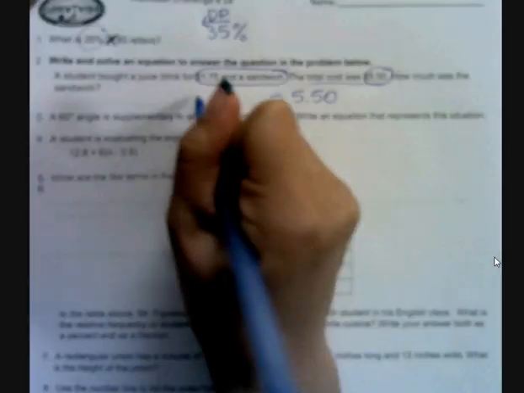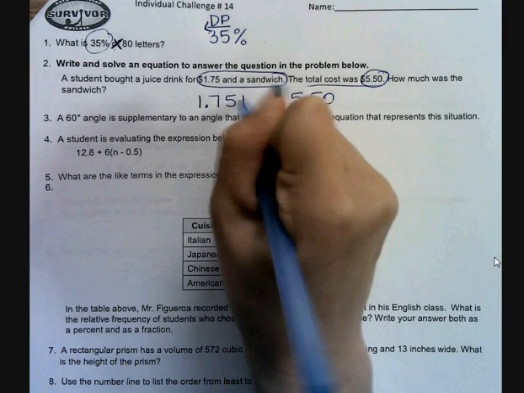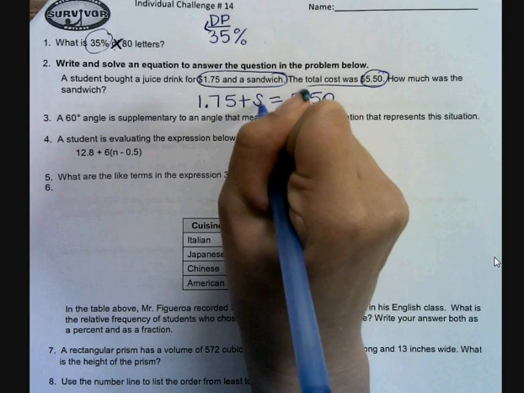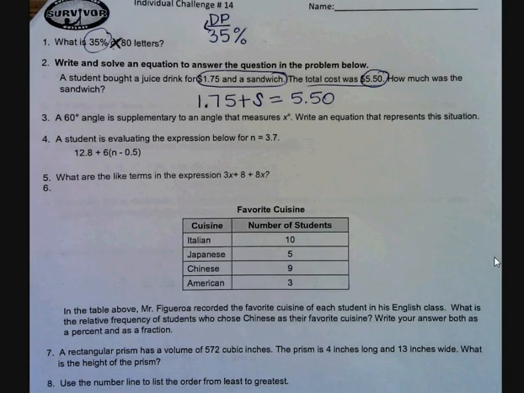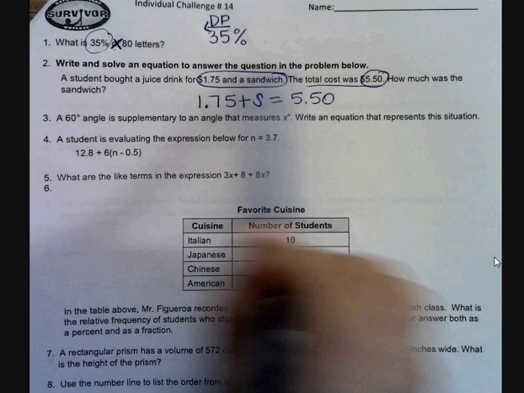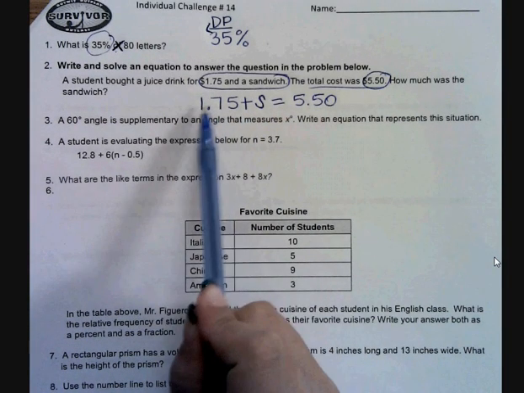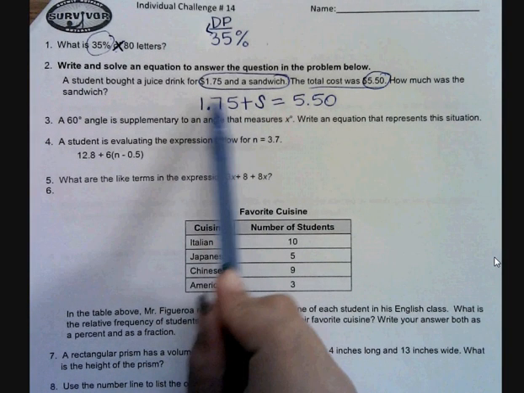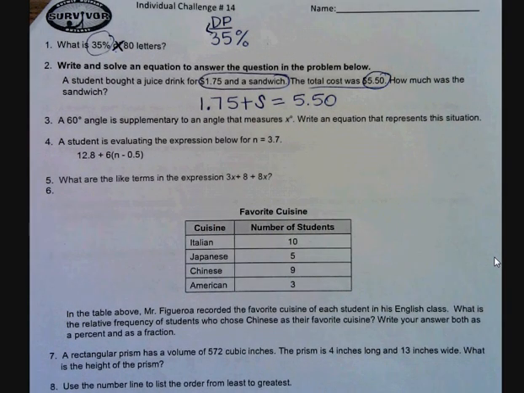The juice box was $1.75 plus the sandwich, so I'll put plus S, equals $5.50. You have to figure out how much the sandwich cost. You need to do the opposite operation. So take $1.75 and you'll subtract it on both sides to get the cost of your sandwich.